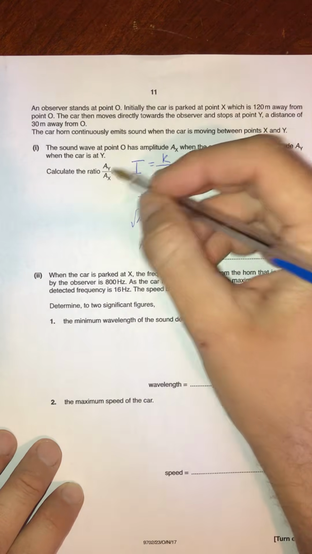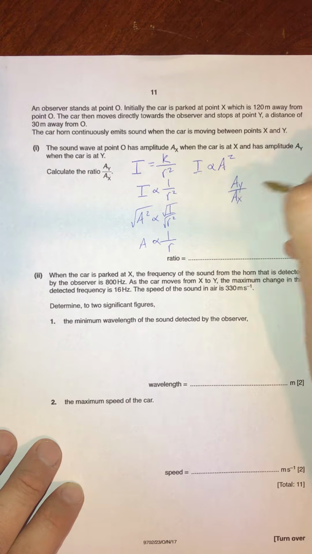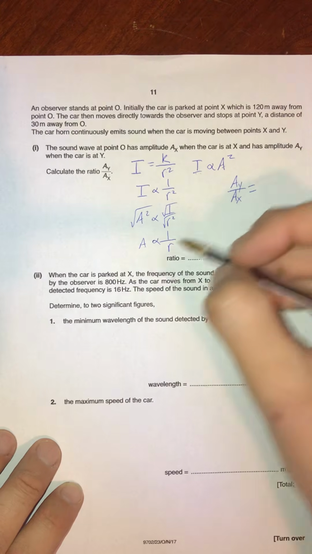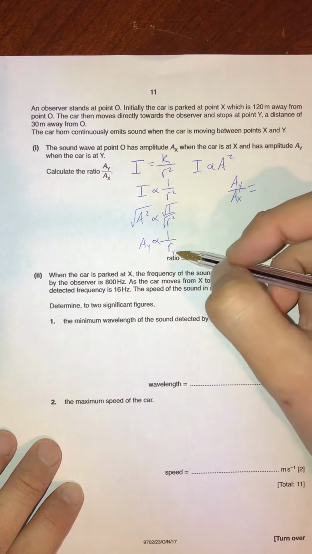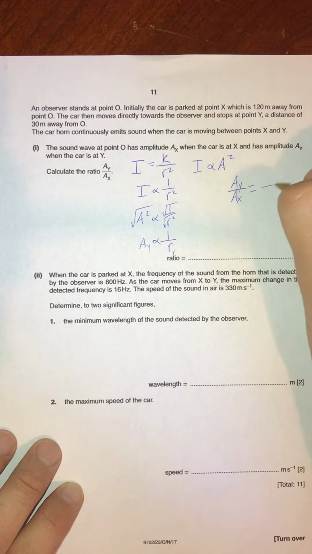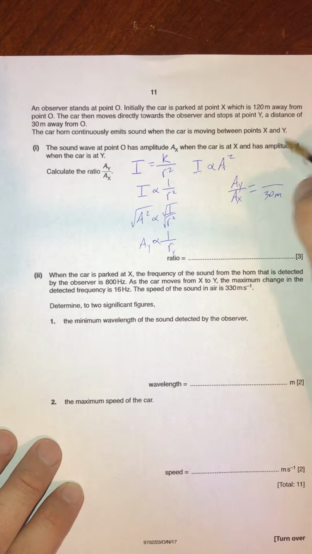So we can set it up the way that they ask us, to solve the amplitude at y compared to the amplitude at x. A sub y over A sub x would be equal to, if we're interested in y, then that's going to be the value corresponding with y in the denominator over here, right? It's inversely related to that. So that distance was 30 meters. Likewise, A sub x is going to be inversely related to the distance at x, which was 120 meters. And so 120 meters divided by 30 meters is a ratio of 4.